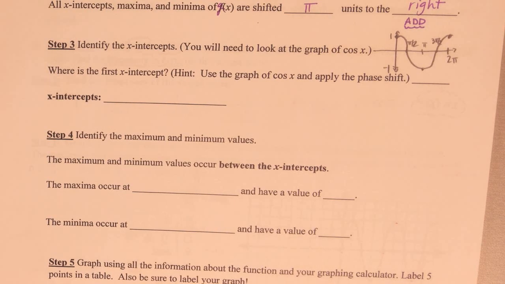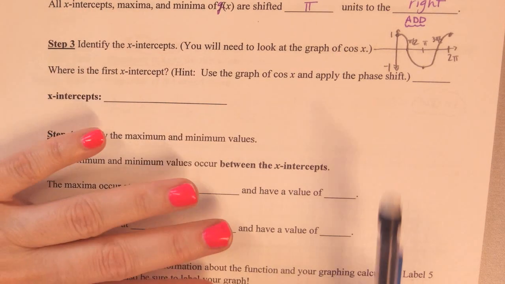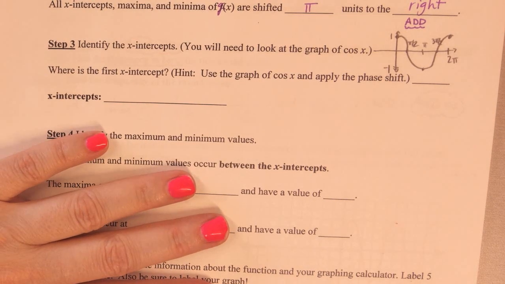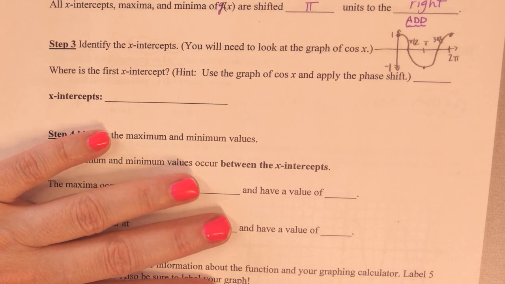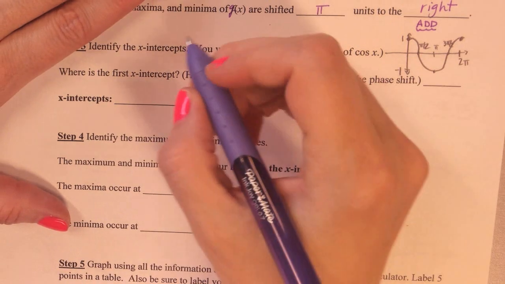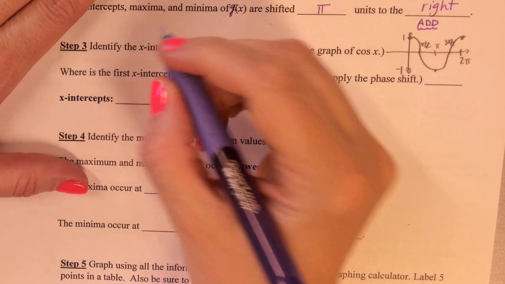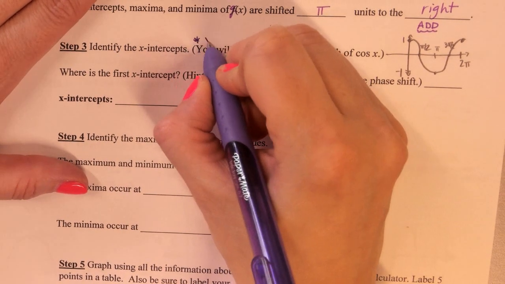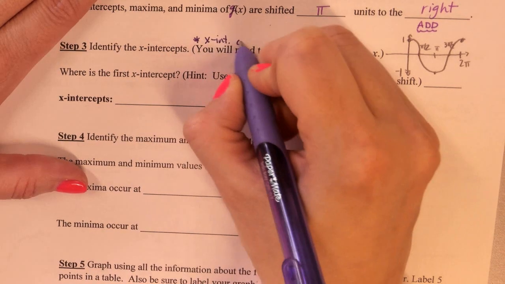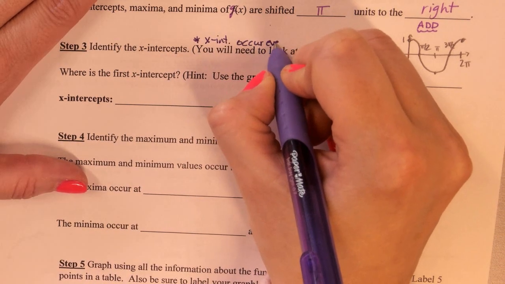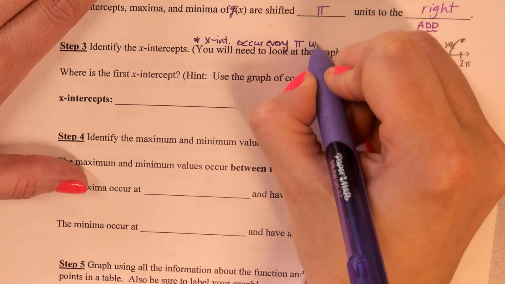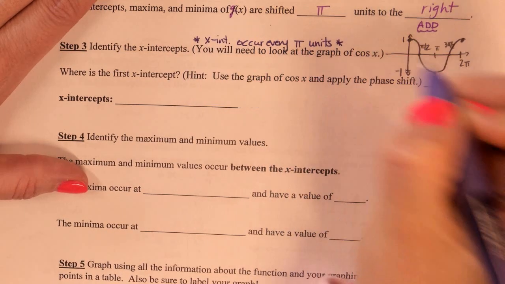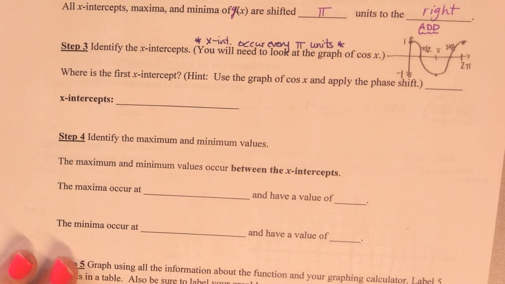So the first x-intercept, if you are looking at your x-intercepts, the cosine, just like the sine, occurs every pi units. So the x-intercepts occur every pi units. That is the same for both cosine and sine.